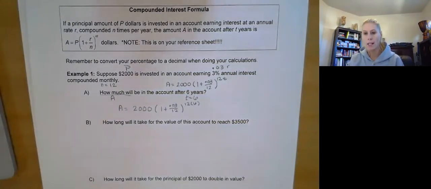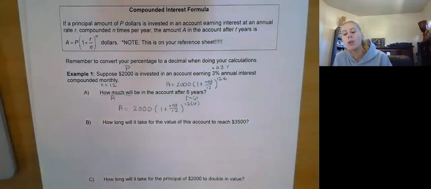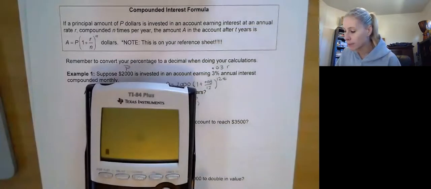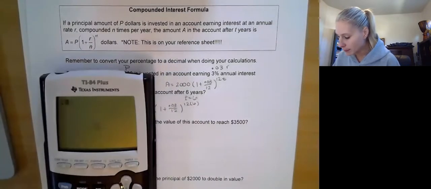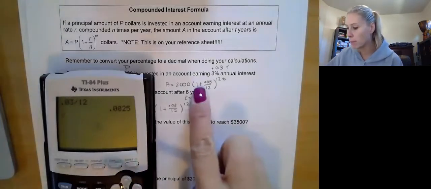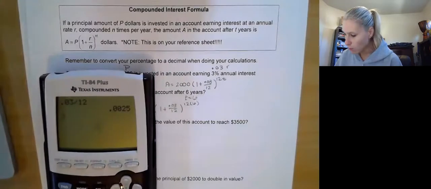I know that I have a bigger screen and everything, but considering you do not have graphing calculators, you want to do this in a certain order. The first thing I would always do is work inside out. So I have 0.03 divided by 12. Next would be my 1 plus that. So I get 1 plus 0.0025.